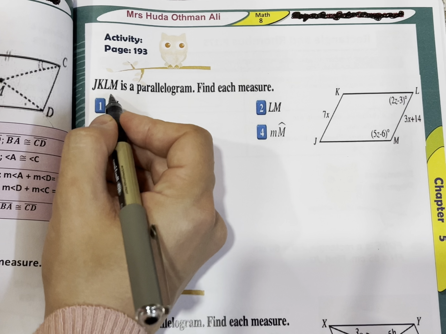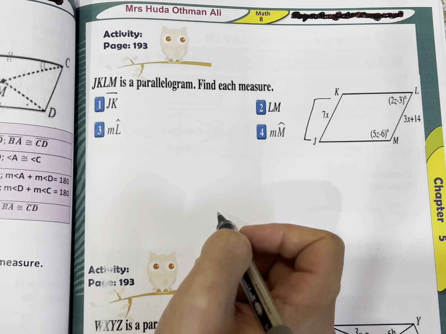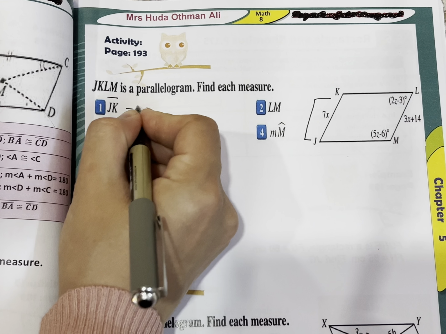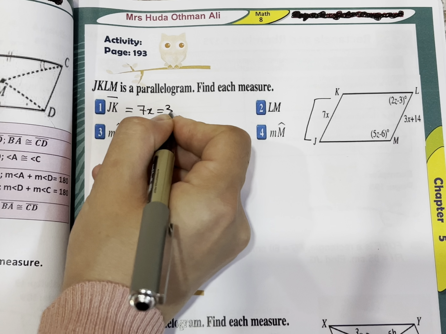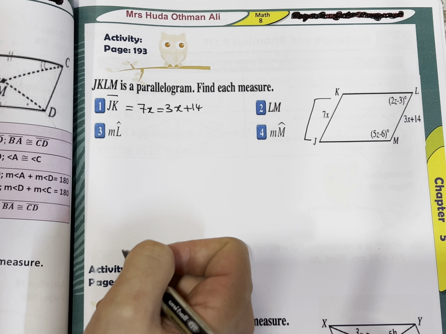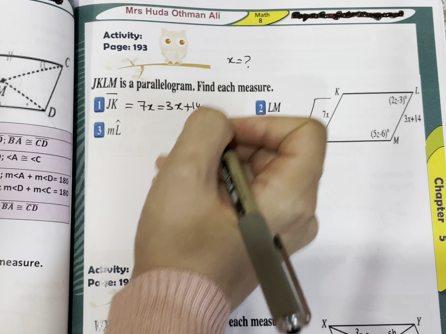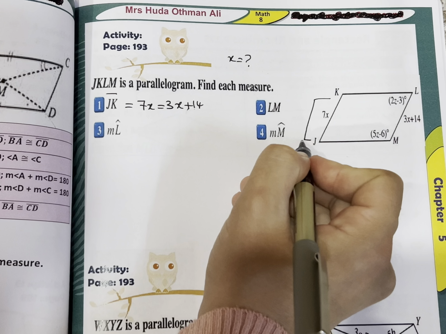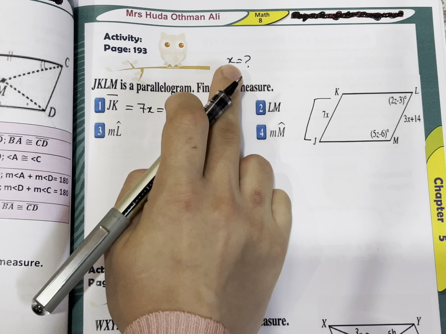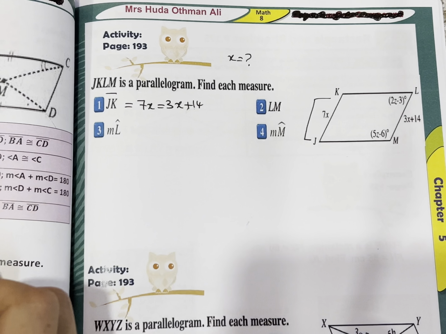The first one, they want JK from us. So JK is this side. We said that in a parallelogram, the opposite sides are congruent to each other. That means 7x equals 3x plus 14. Be careful, dear students. In here, the question is not finding x. They don't want x from us, but they want JK, which is 7 times x. So after finding x, I have to multiply it by 7.